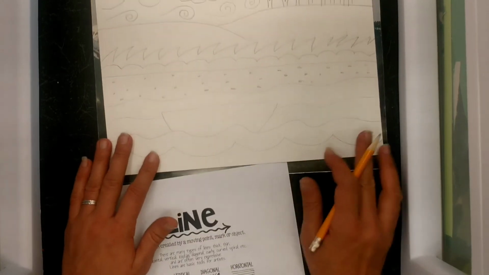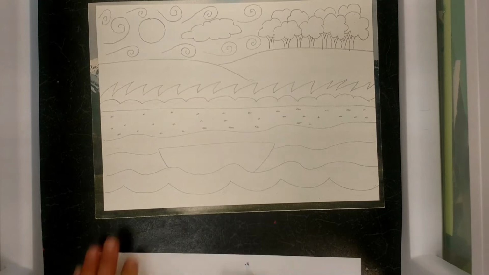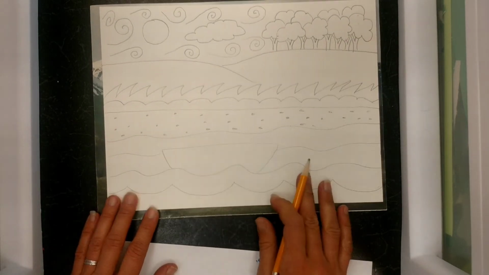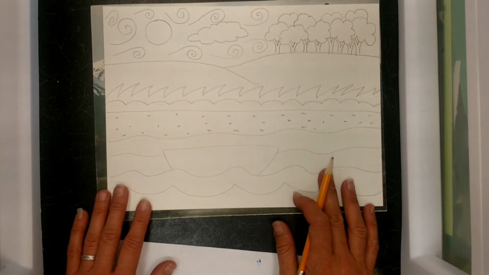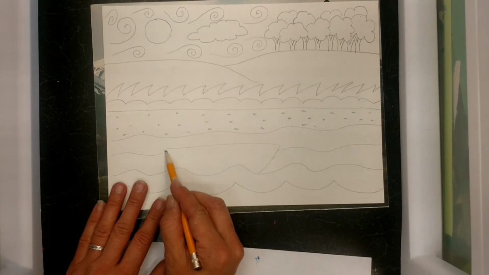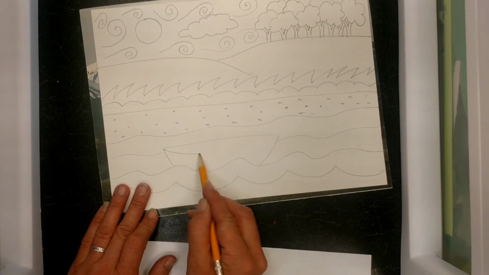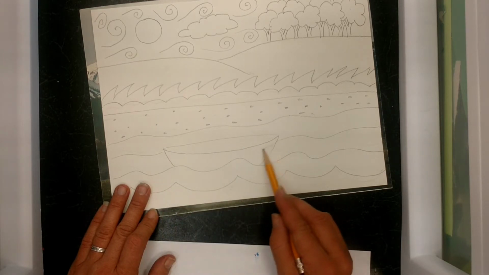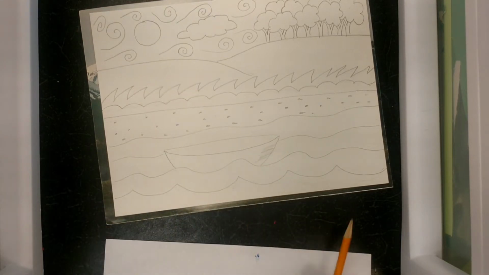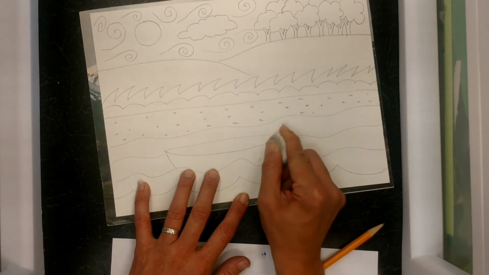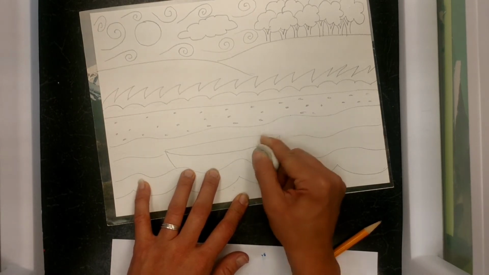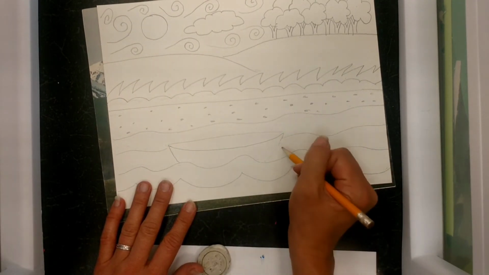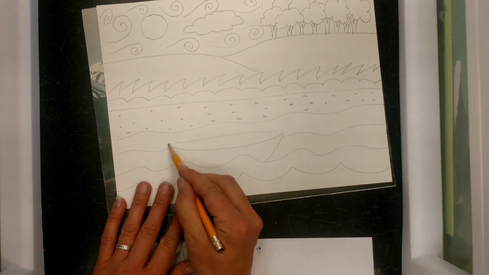Now, if I look at this and I wanted to maybe add a little detail, maybe my boat, I'm like, yeah, it just kind of looks like a rectangle. Is that really a boat? So maybe I want to add a little bit more detail. But again, I don't want to do any shading. And shading would be if I did kind of a scribble, kind of color it in. I'm going to stick with just lines. So I'm going to look at my boat and how could I add detail with just any lines?